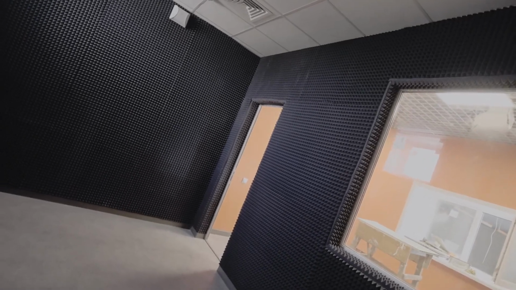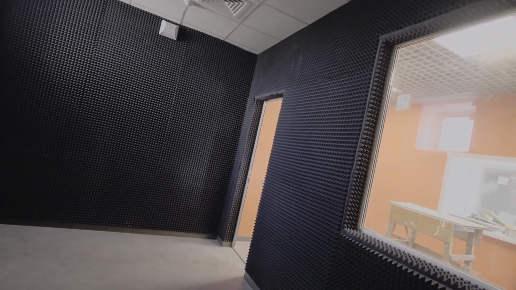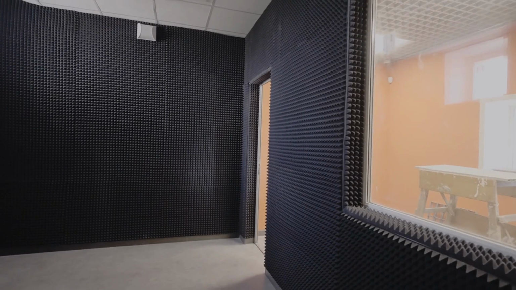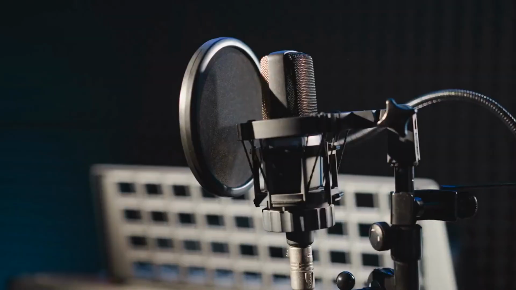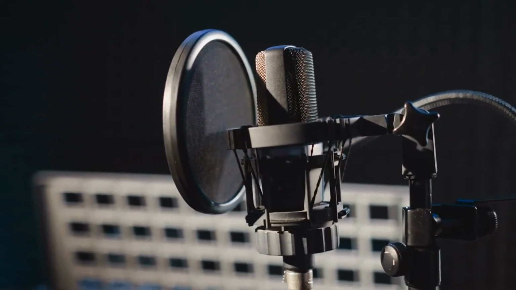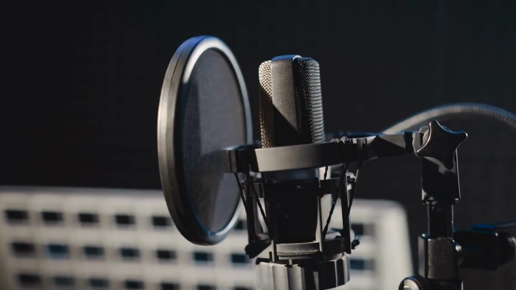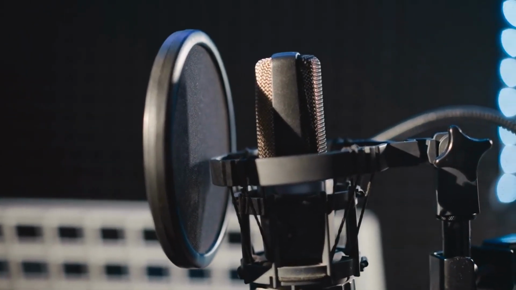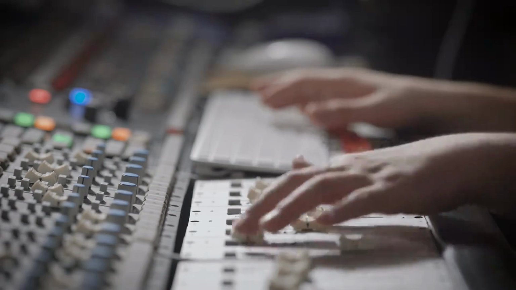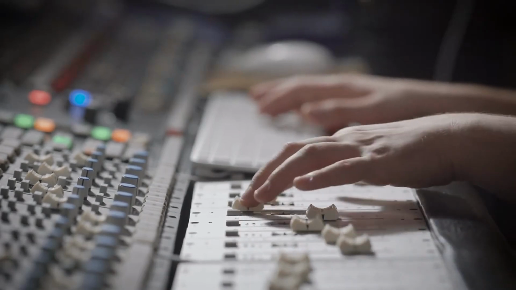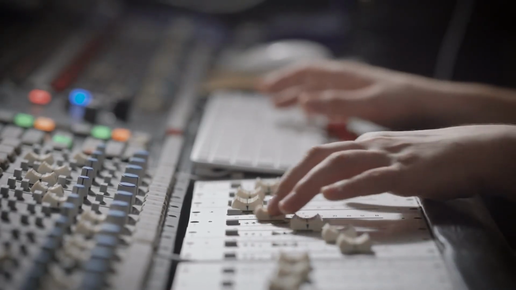While full acoustic treatment may not be feasible for everyone, even a few strategically placed panels can make a noticeable difference. Reflection filters are portable devices that attach to the microphone stand and surround the microphone, helping to block out unwanted room noise. They are particularly useful in untreated rooms where controlling the acoustics is challenging.